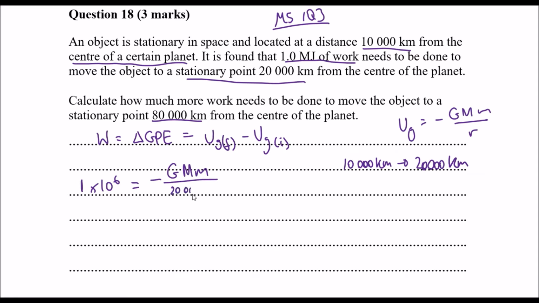Convert that into meters. This bit says subtract, but gravitational potential is also a negative value, so it actually ends up becoming an addition. So GMm over 10,000 kilometers, or 10,000 times 10 to the power 3 meters.